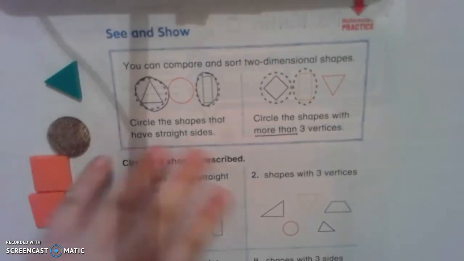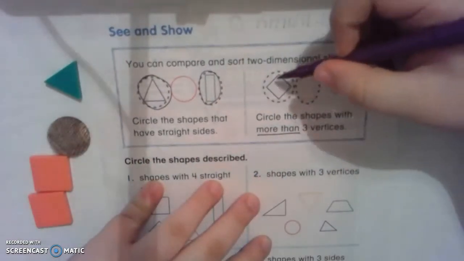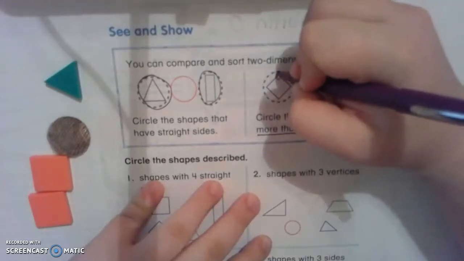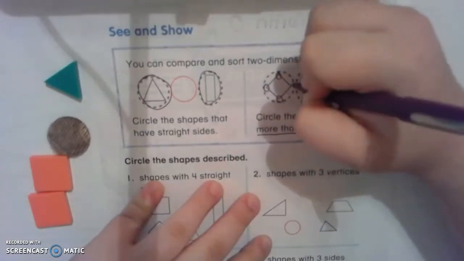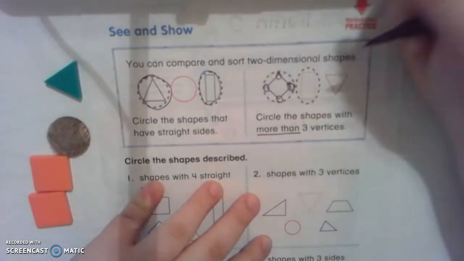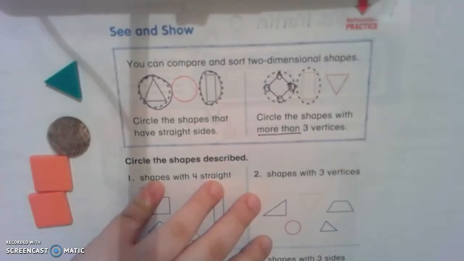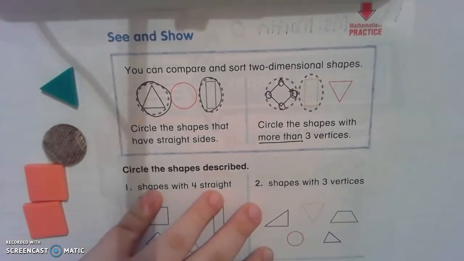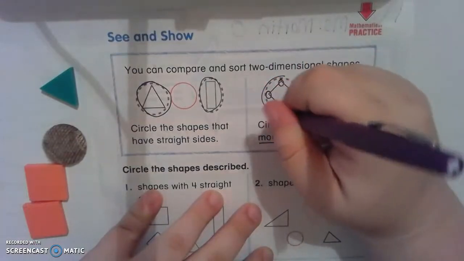So let's count how many vertices or points this diamond has right here. 1, 2, 3, 4. Well, is 4 more than 3? It is. Let me make Ziggy a little bit clearer. There we go. So it is more than 3, so we're going to circle that one.